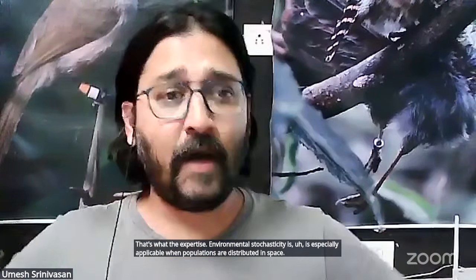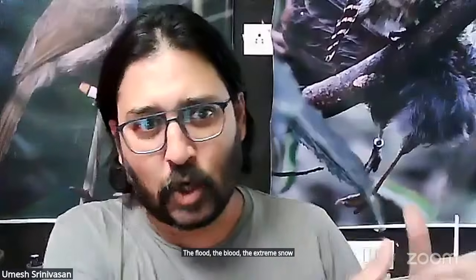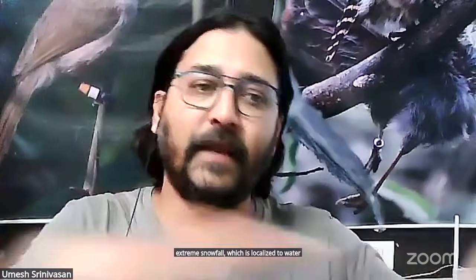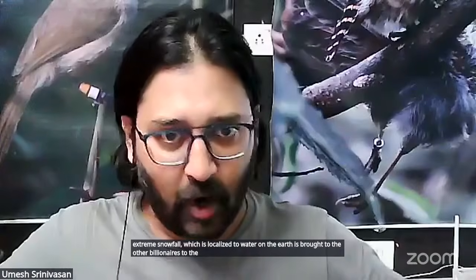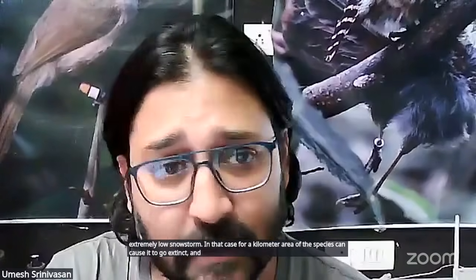Environmental stochasticity is especially applicable when populations are restricted in space. If you have a bird species with a large range size, then one extreme event, a flood, a drought, extreme snowfall, which is localized to one area, is not going to have a big effect on the entire population of that species. But one major snowstorm in that 2 square kilometer area of the species can cause it to go extinct, and that's what's called environmental stochasticity.